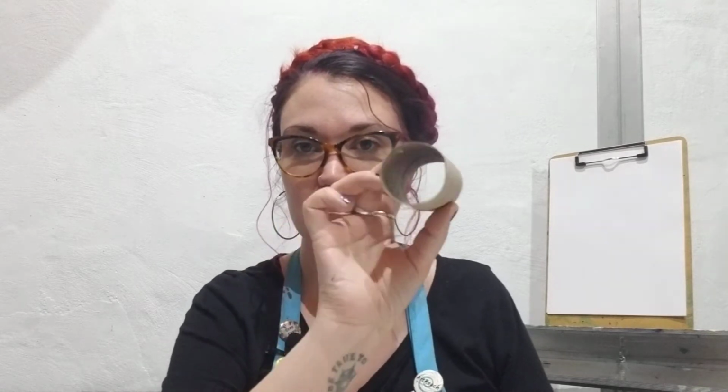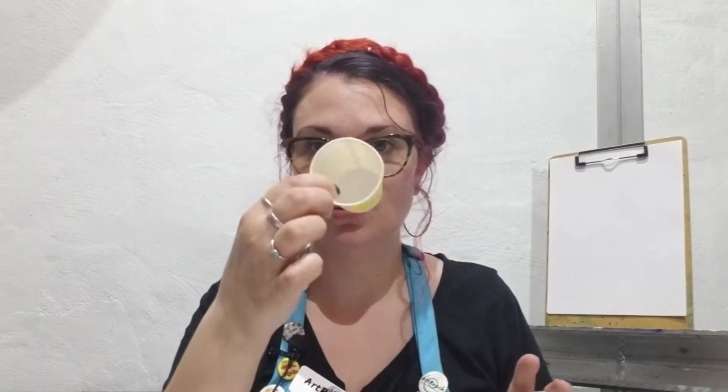The first thing that I want you to do is a little scavenger hunt through your house and see what you can find for round shapes. I've got a toilet paper tube, a cup, another little cup, and a bowl. See what different size containers you can find.